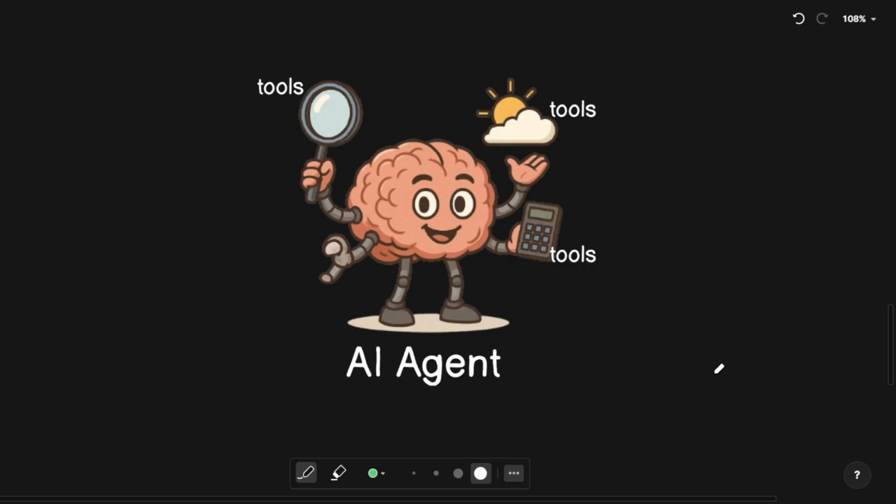That is what an agent actually is. It is our AI agent, and this whole system is powered by the large language model, and it connects through various tools like a search tool, a weather tool, or a calculation tool.